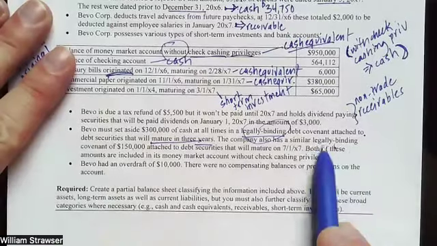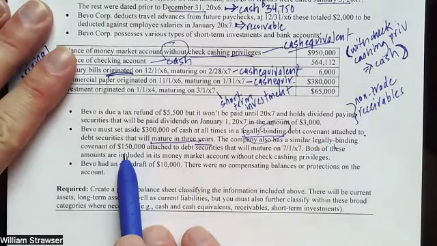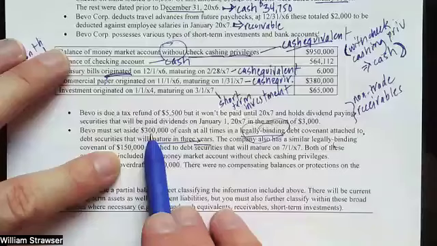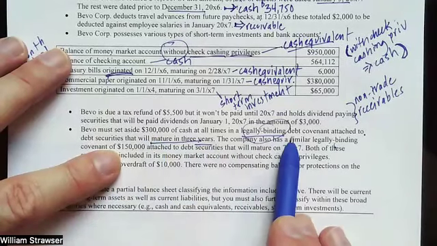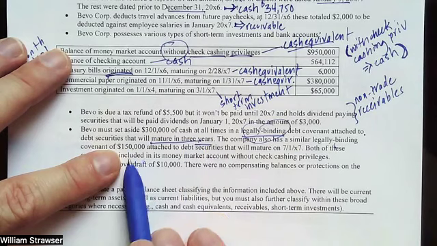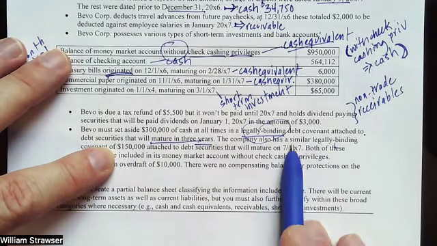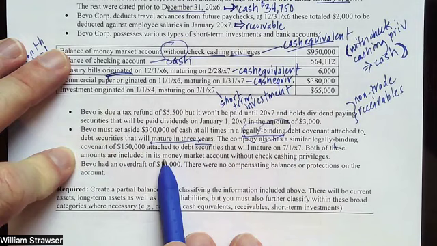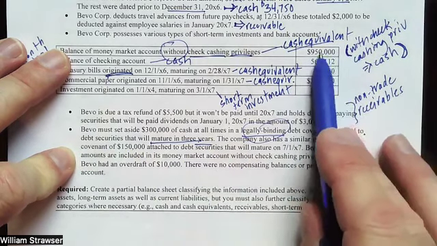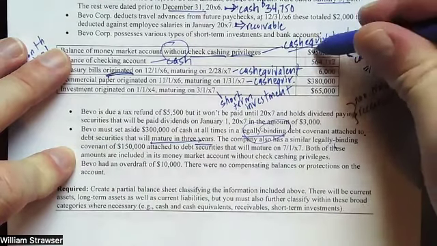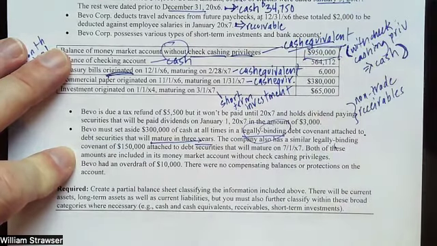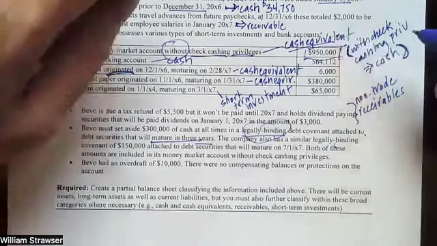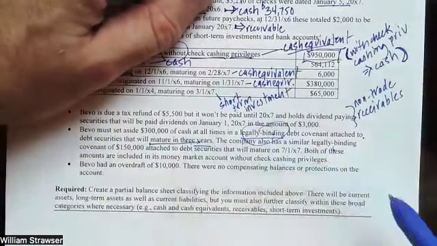And then it has another similar legally binding covenant of $150,000, but those are maturing within a year. So notice the 300,000 is tied to debt that we're going to pay off in 3 years. The 150 is tied to debt that's going to be paid off midway through the next year. Both amounts are included in the money market account without check cashing privileges. And so we're holding the amount of money in here. That could change some of what we consider as a cash equivalent because neither of these can be considered cash or cash equivalent.